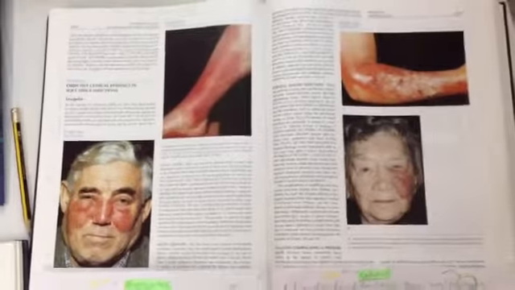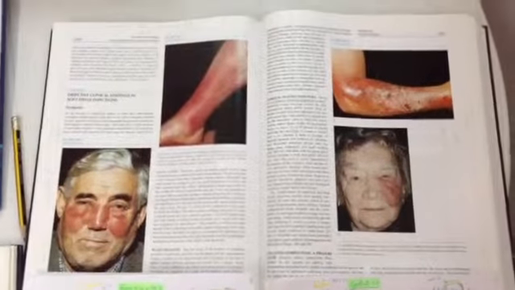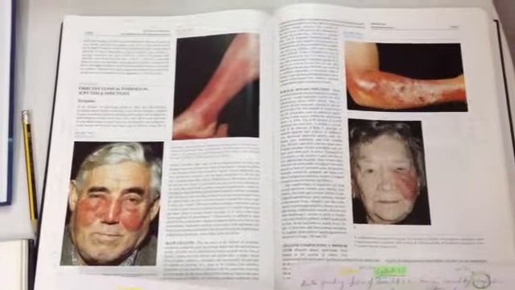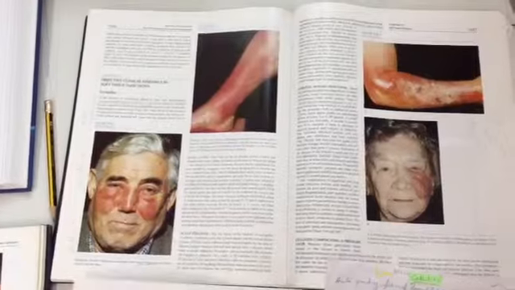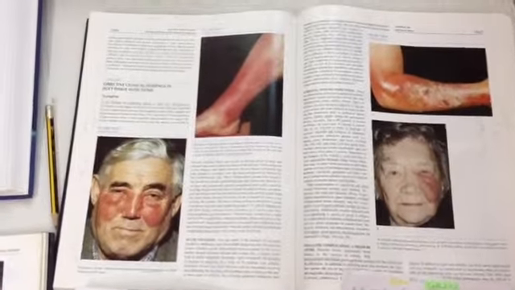As we can see here, these are pictures of both. To the left is erysipelas. You can see the erysipelas is well demarcated. Here we can see painful edematous erythema with sharp demarcation on the cheeks and nose.